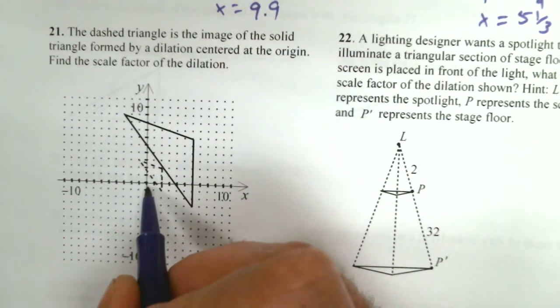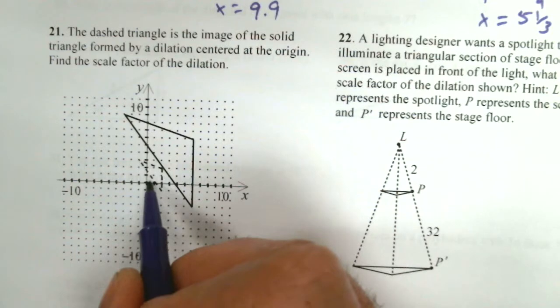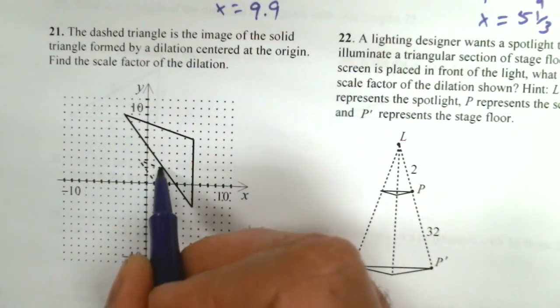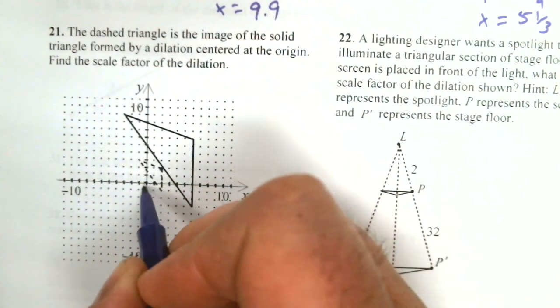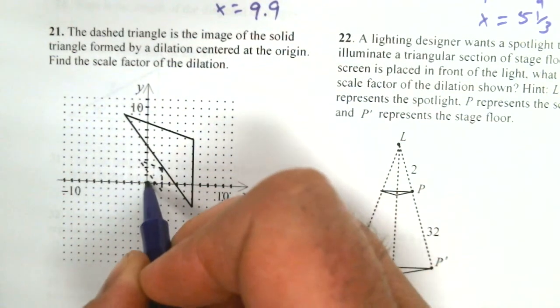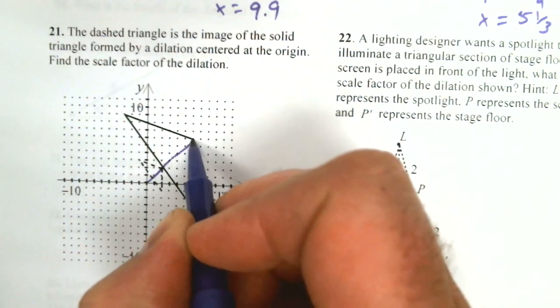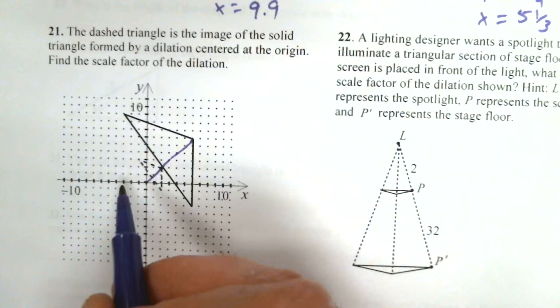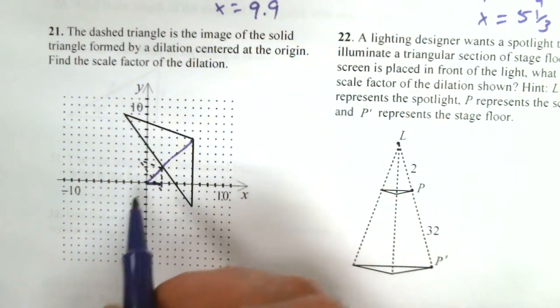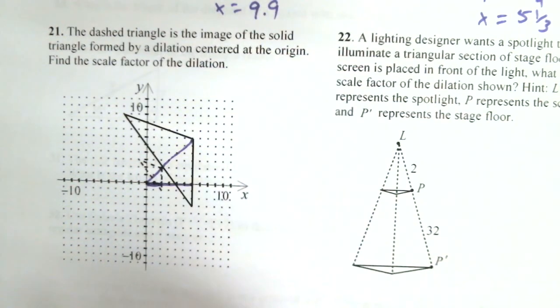If I go measure out diagonally out to this point, I have 2 diagonals to get to that point. And if I continue out that diagonal, it takes 6 diagonals to get out to that point. That would be the same as distance 2 to get to there, distance 6 to get to there.